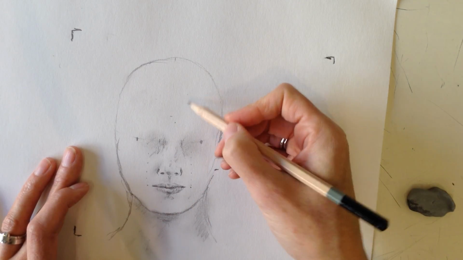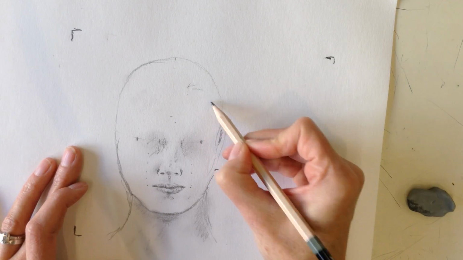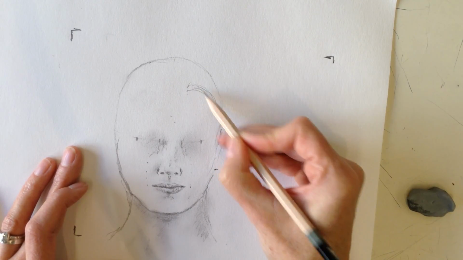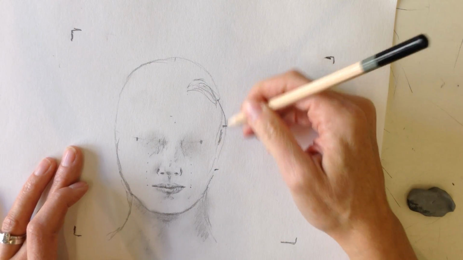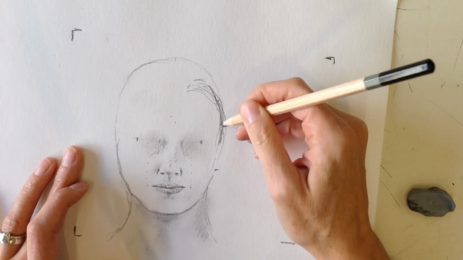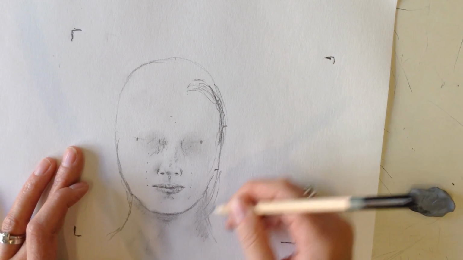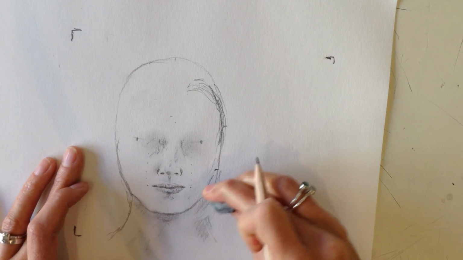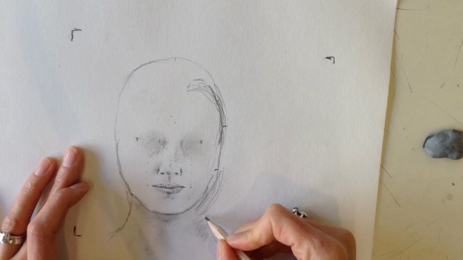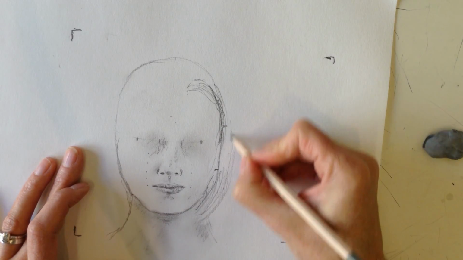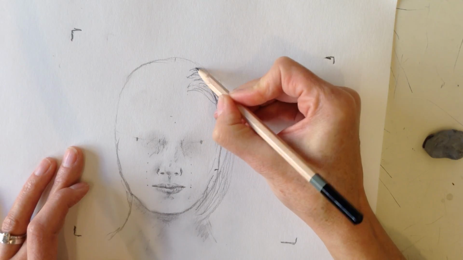Okay. And then if I study my hairline, I can start to see the darker pocket that's happening right there that runs up next to my face, and my hair kind of comes down. So I'm going to get rid of this edge right here. And you can see the part in my hair.